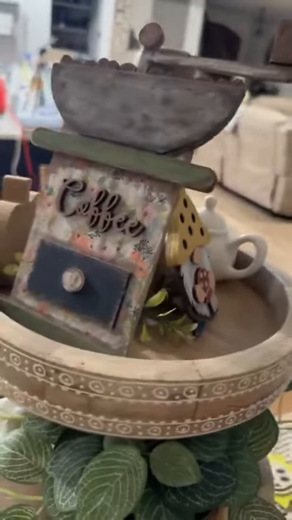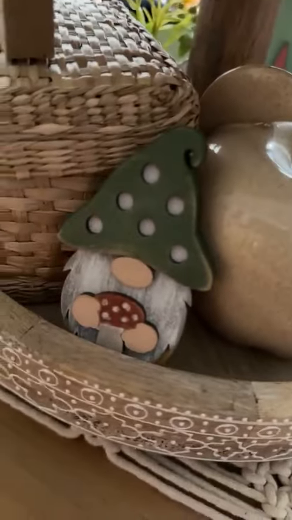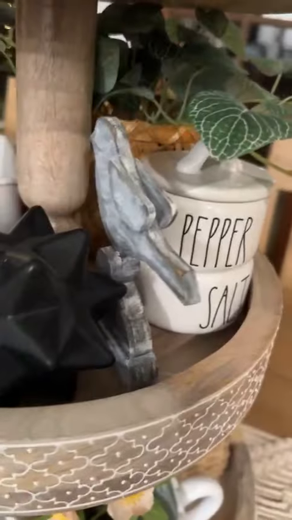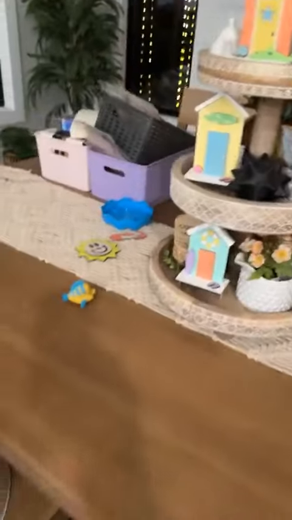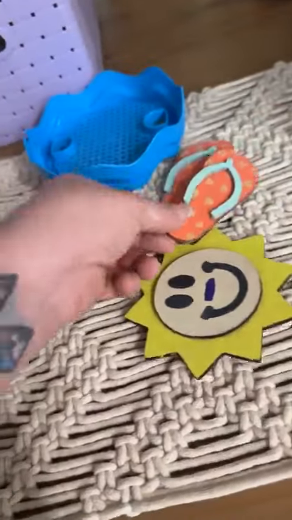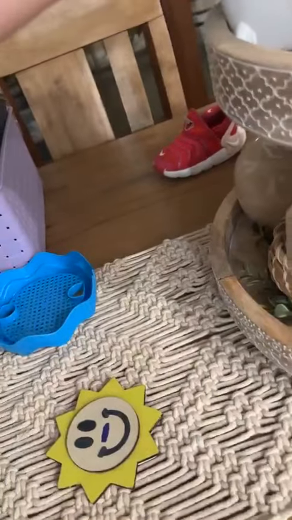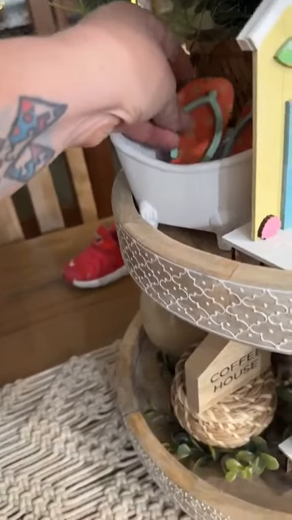Even though we've got the coffee grinder, we've got our mushroom gnomes. The girls have been playing with Play-Doh. Caden's hat's here, doesn't go. We've got our little beach huts. Our little bird. The girls were playing with their little flip-flops. I really think these are cute. Let's stick these in here. I want them to feel included.